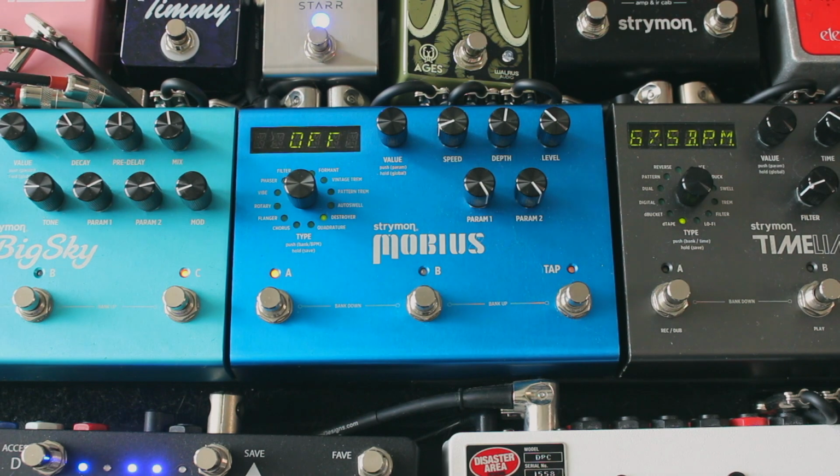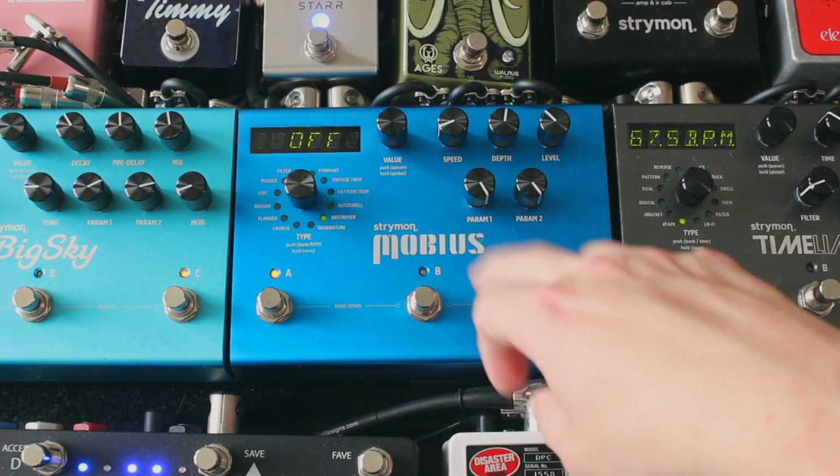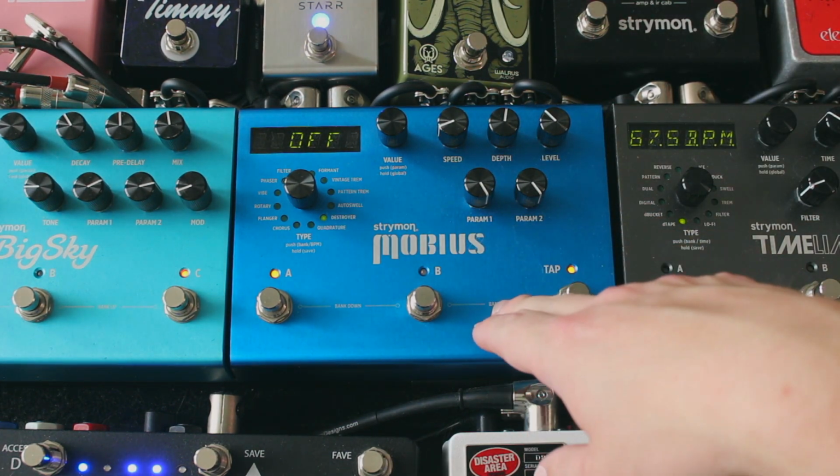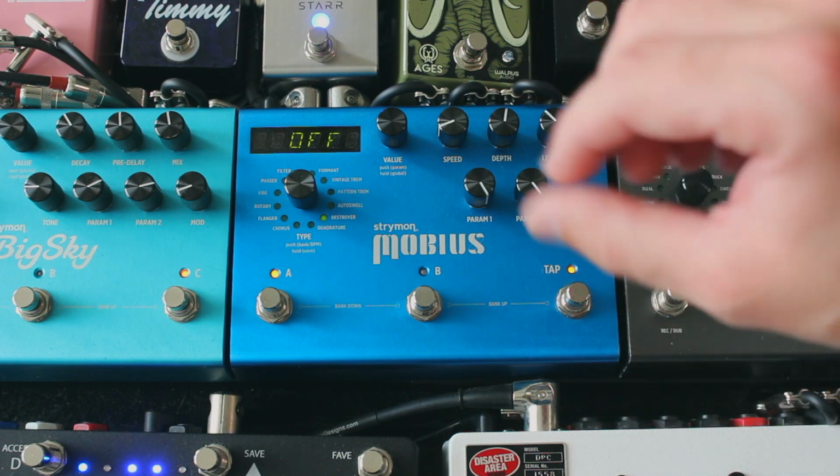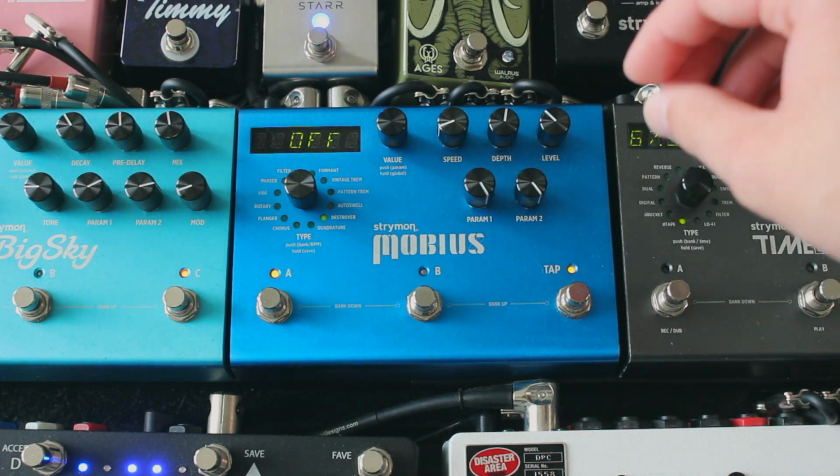So, as you can hear, this adds a really nice amount of texture. It just gives that really great old record player sound.